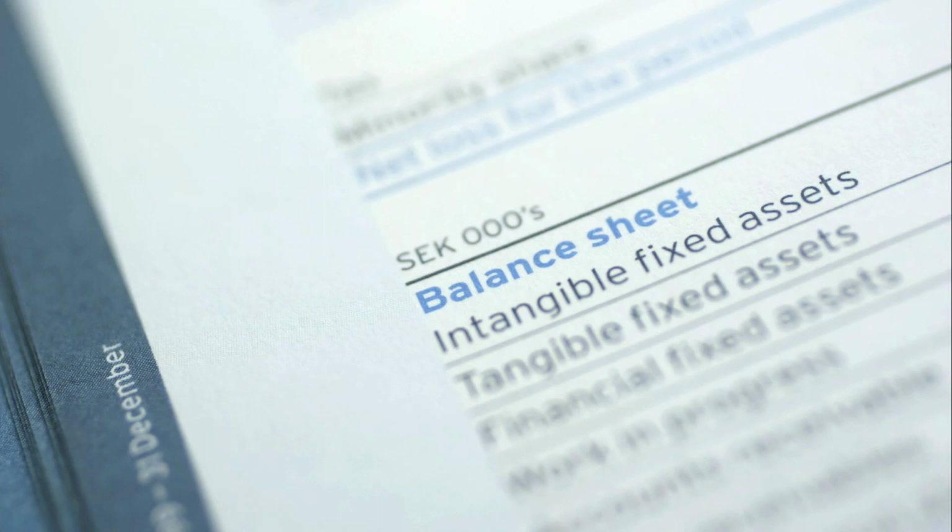With an income statement, this is just a summary of an organization's revenues and expenses during a specified accounting period. This income statement is sometimes called the earnings statement or the statement of income and expenses.